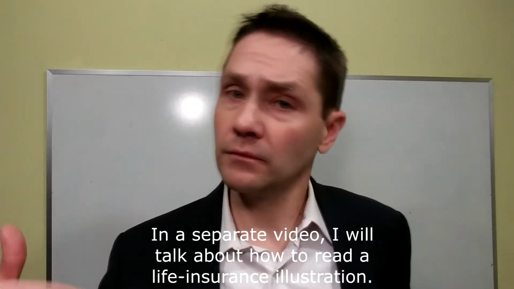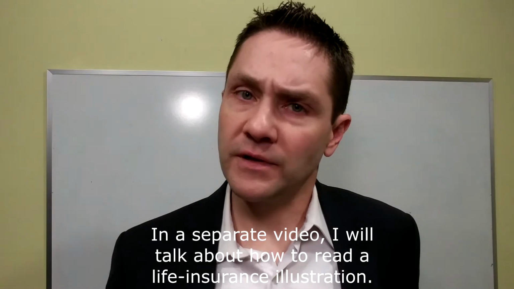Now, there may be several pages to these projections. They often encompass the most difficult, and in some cases the most important, part of the policy's in-force illustration. The info can be a bit daunting, and that is typically because it is presented in a dense format. It's usually tables. If you're not used to interpreting these, it might be somewhat difficult to navigate.